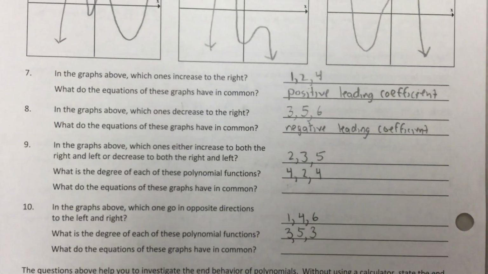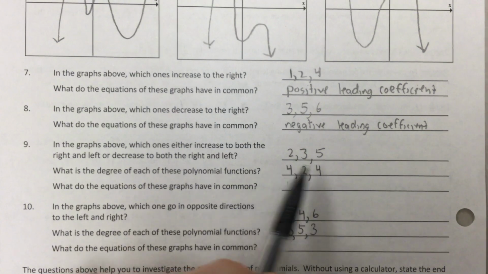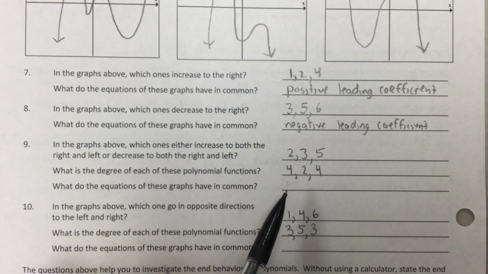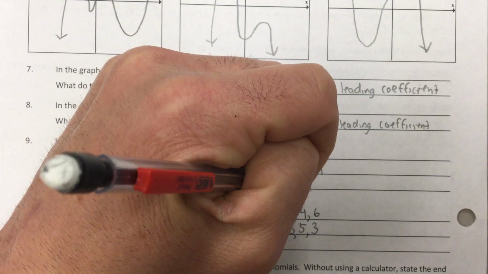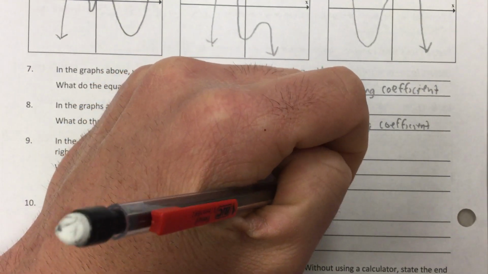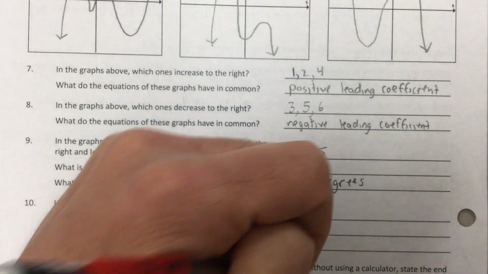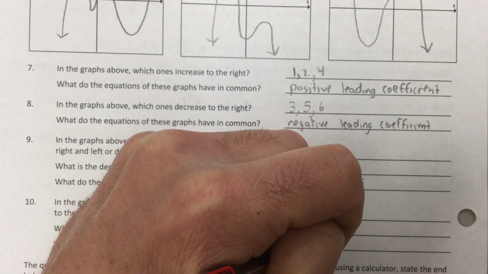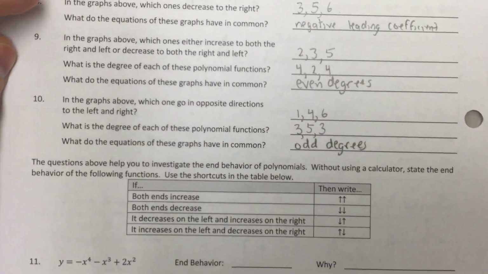So now you might be able to figure out what is in common that's causing them to start and end in the same direction. What is causing them to start and end in opposite directions? So hopefully you got that if it's starting and ending in the same direction, they have even degrees. And if they start and end in opposite directions, they're going to have odd degrees. So we're going to answer this question.